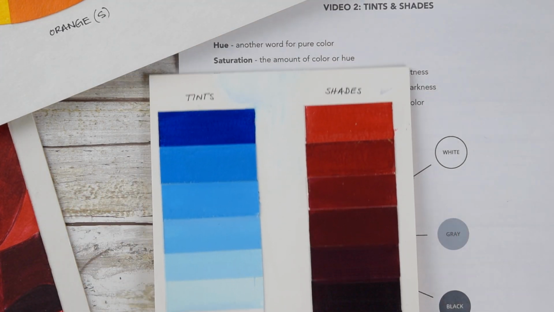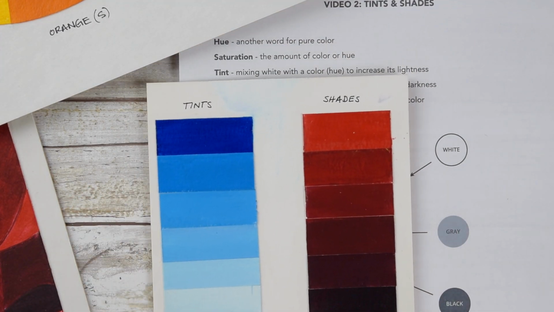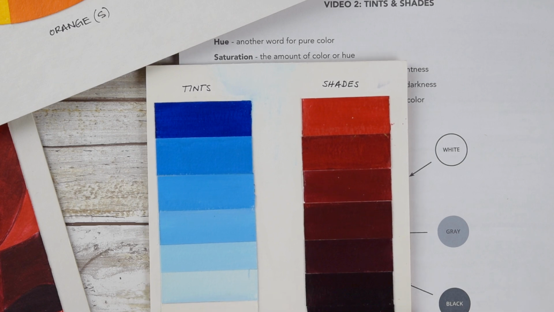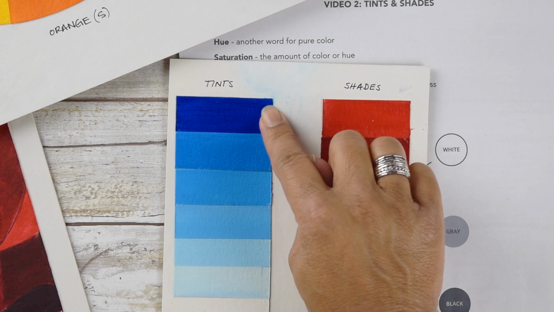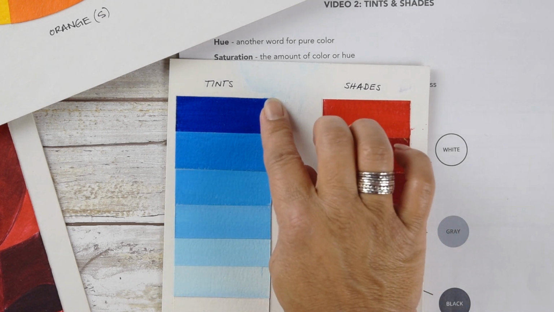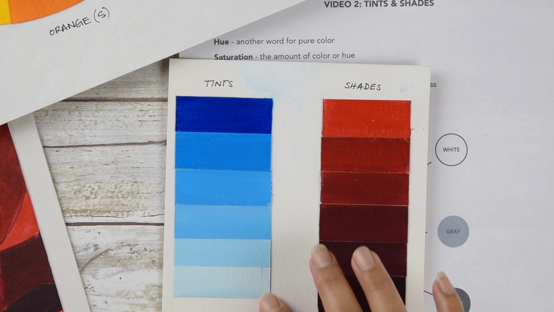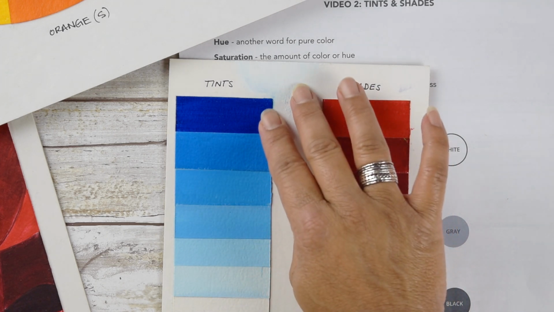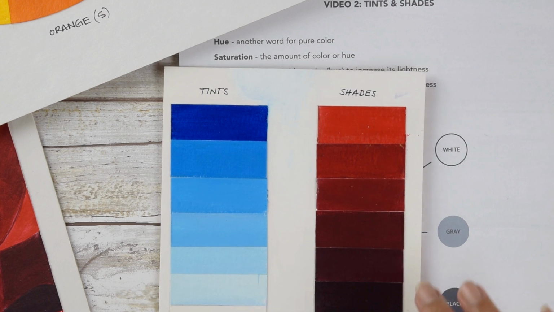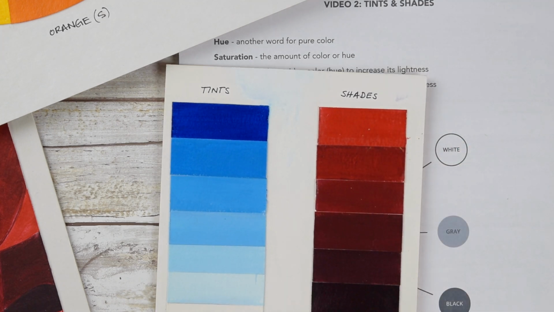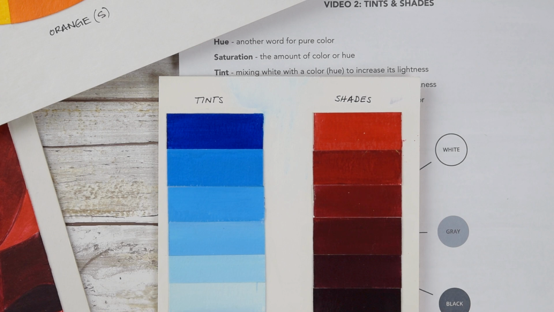Another example, and this is getting into tints and shades, is that when you start adding white to a hue or color, that will also modify the saturation. As you add white, it becomes less and less saturated than the 100% blue. Same with the black. So I wanted to go over those 3 terms.